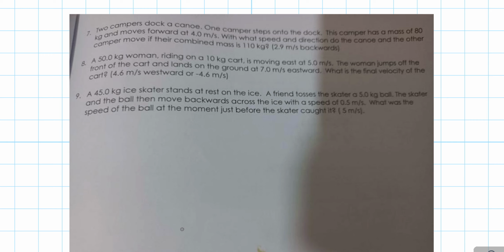Question 8. A 52 kilogram woman riding on a 10 kilogram cart is moving east at 5 meters per second. The woman jumps off the front of the cart and lands on the ground at 7 meters per second eastward. What is the final velocity of the cart?